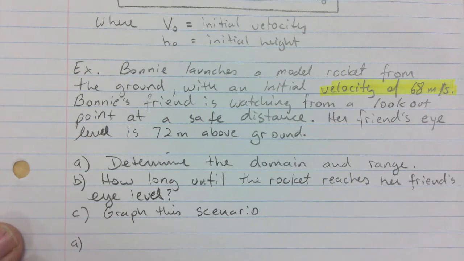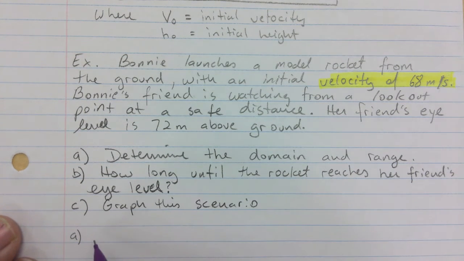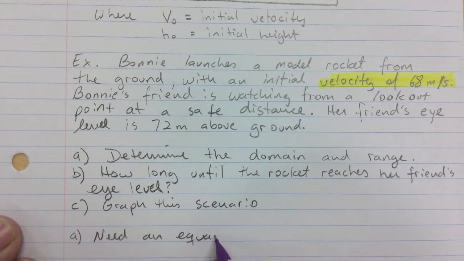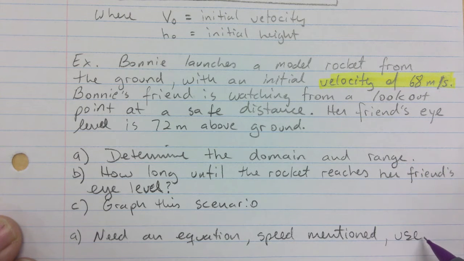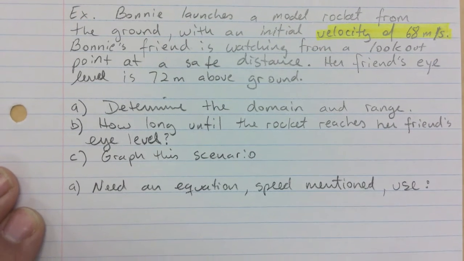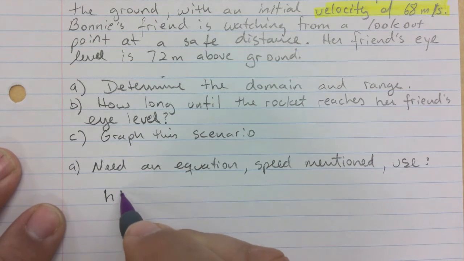You won't be able to do that without an equation. So you need an equation, speed mentioned, use this one.